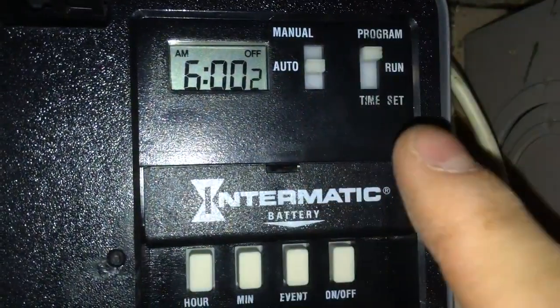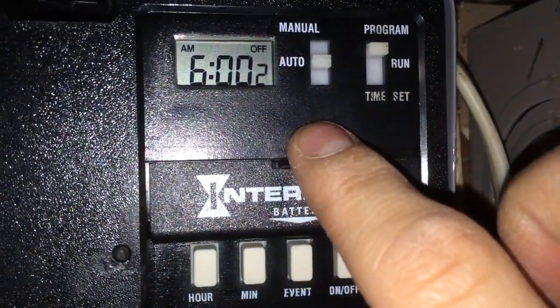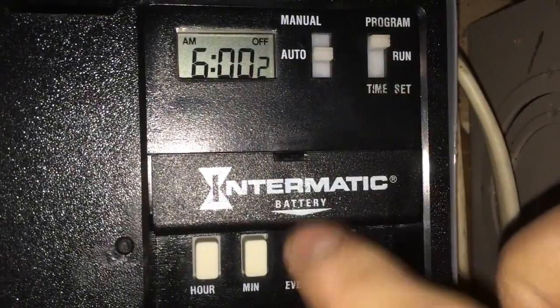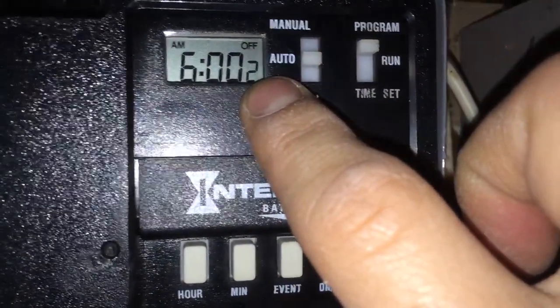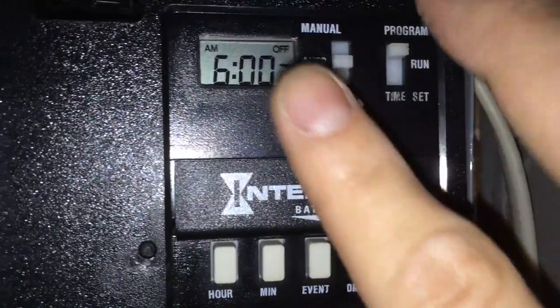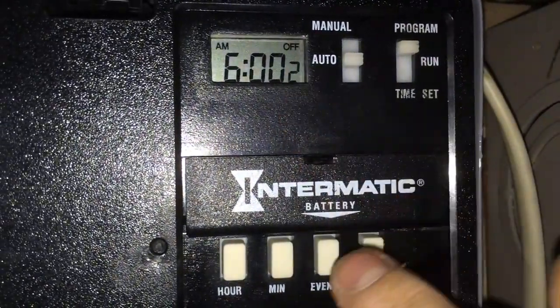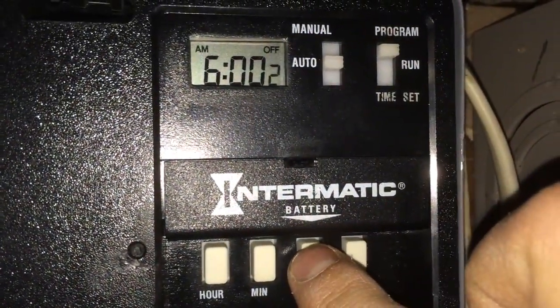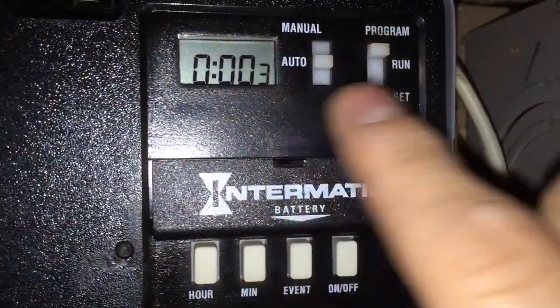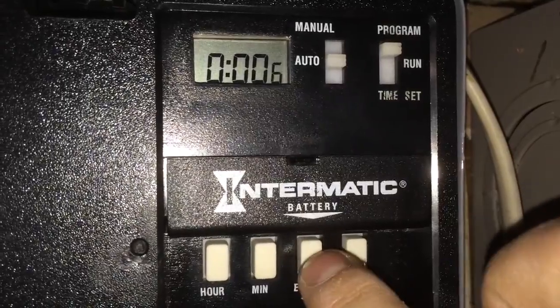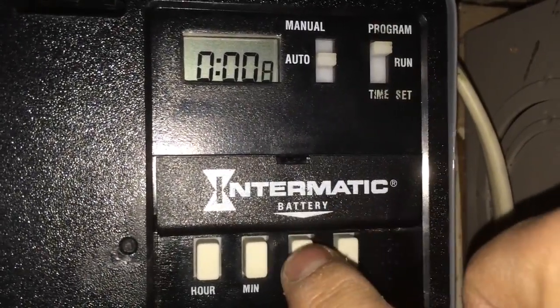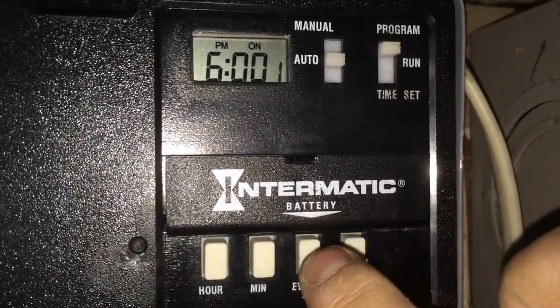There are 8 events. You only need to use 2, number 1 and number 2. If you add in any other events in other numbers in that lower right hand corner, the lights will just be turning on and off all the time. So you only need to program 2. If you watch what happens, you hit event again, number 3. There's no time because you didn't set one. Good, that's what you want. 4, 5, 6, 7, 8, nothing. You only need number 1 and number 2.